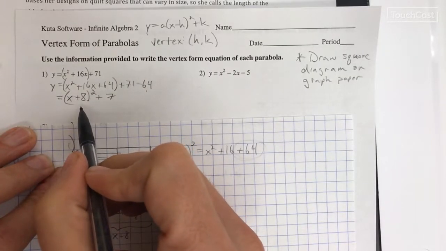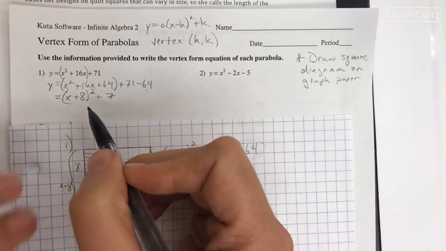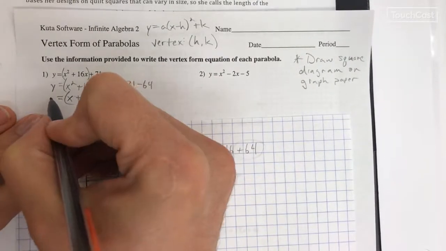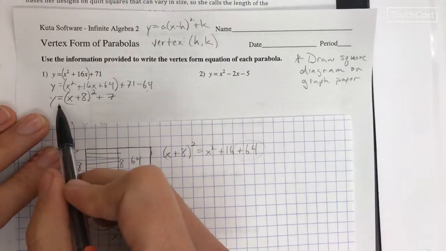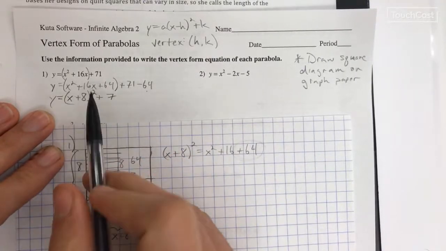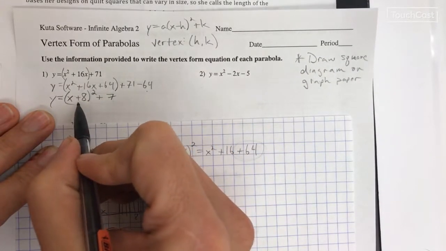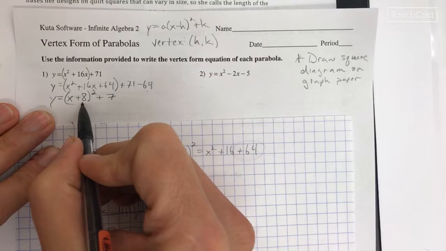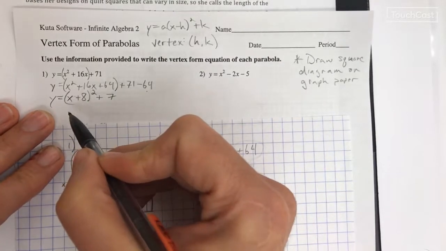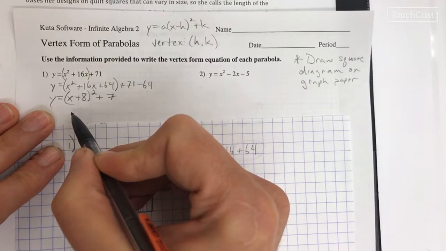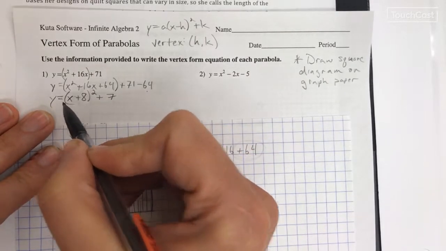Vertex form. Okay? This is great. We know y equals x plus 8 quantity squared plus 7. We know it's whatever this is shifted up 7, right? And it's going to have a horizontal shift, x plus 8. That means it's going to go back about 8. So up 7 and back 8.